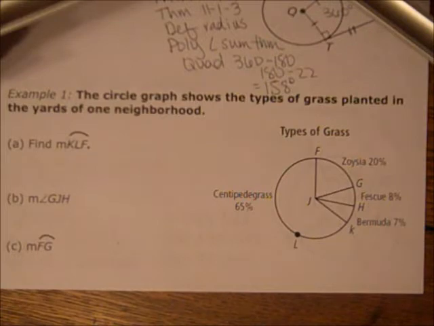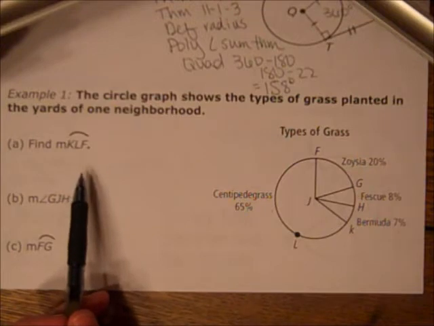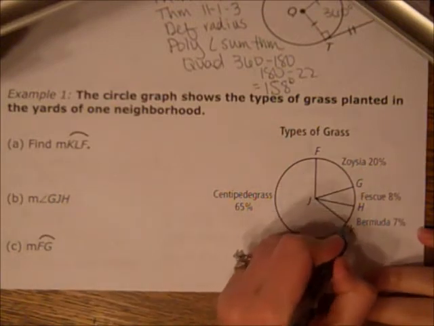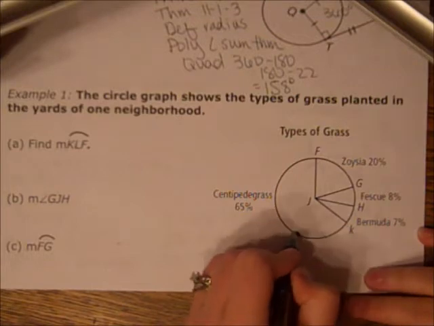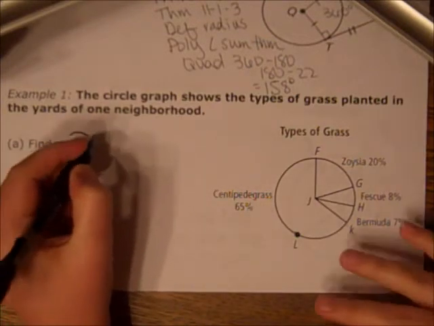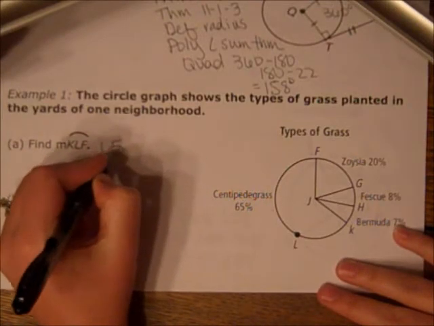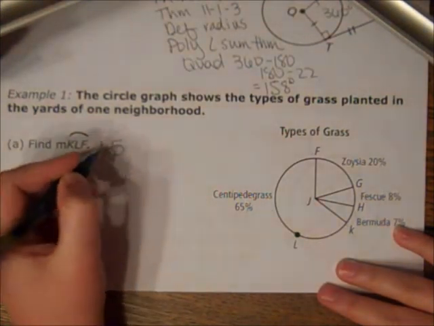Okay, so first we're going to start with arcs. You're already a little ahead on arcs because we skipped ahead and we did 11.3 during area. So you already found the length of an arc, and now we're just going to talk about what kind: major, minor, or semicircle. So find the measure of arc KLF. So K to L back to F, that is 65% of the circle. So then that would be 65% of 360.